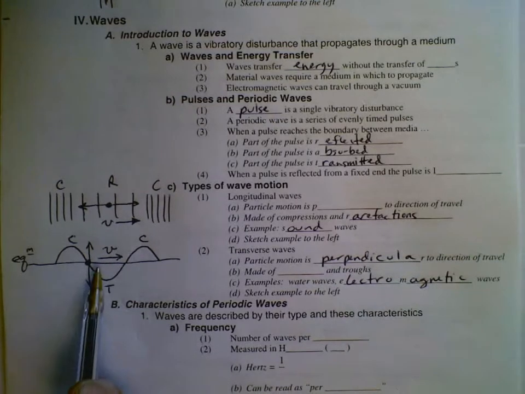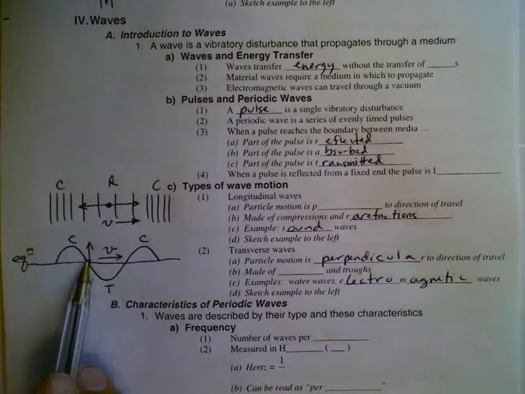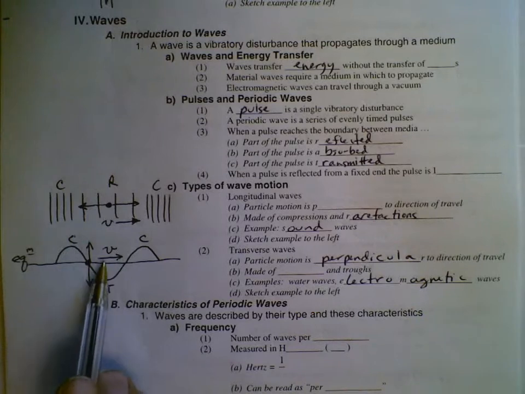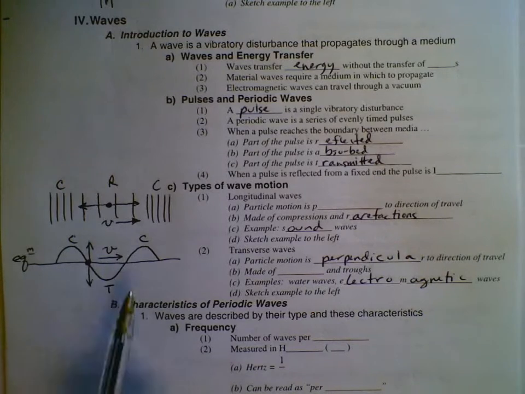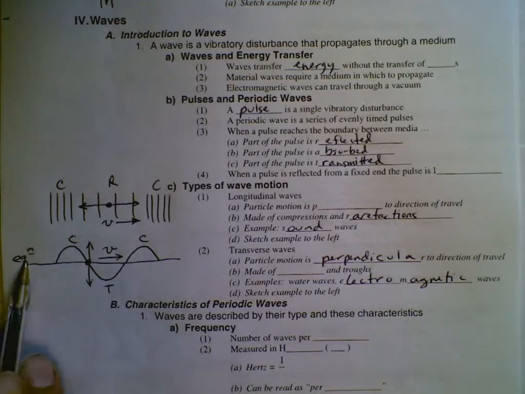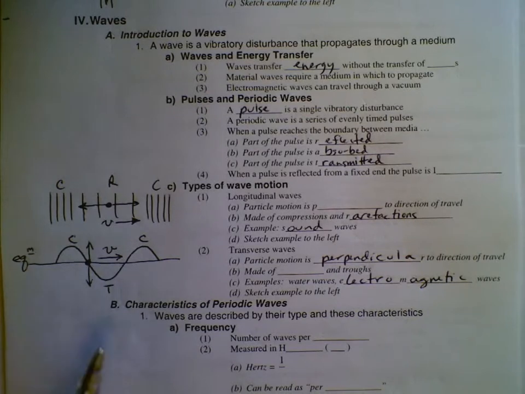Here's our example of a transverse wave made of crest, trough, crest. We can see that the particle is moving up and down, the wave is going to the right, so the particle motion is perpendicular to the direction of travel. This line right here in the center is the equilibrium position.